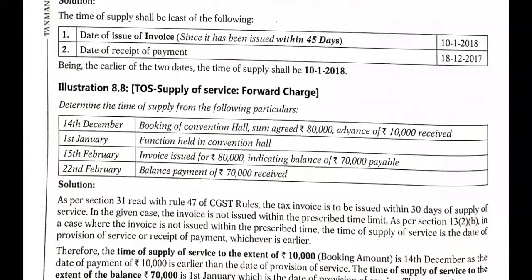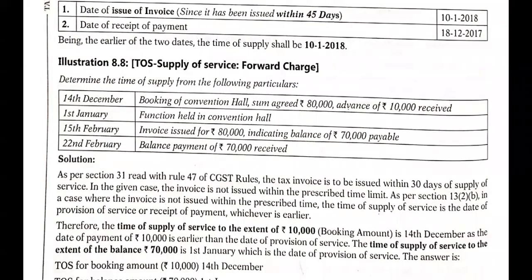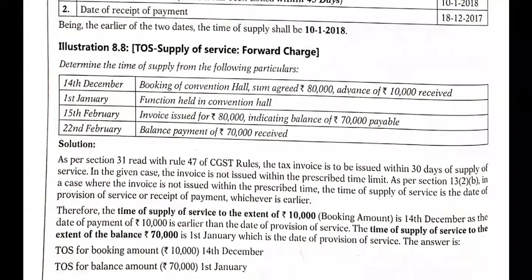Next is time of supply of services for forward charges. When there are certain forward charges or some balance is remaining, which you will pay at some near future date, right? There forward charges are applicable. Let us see an example.